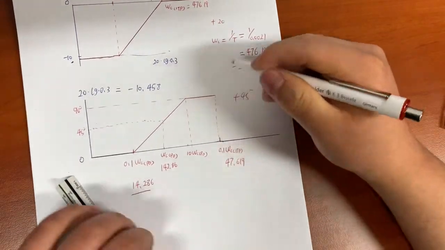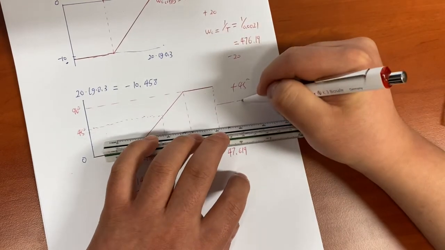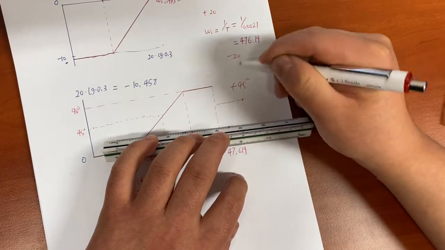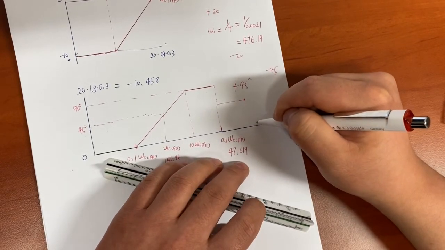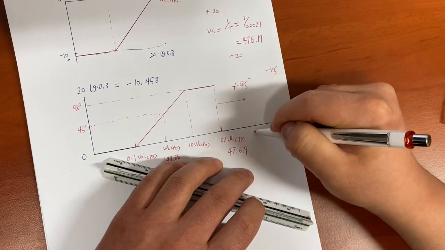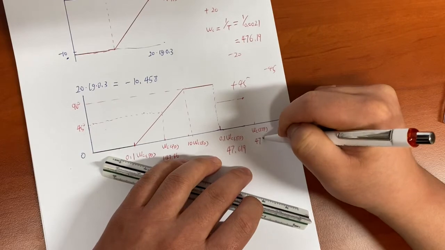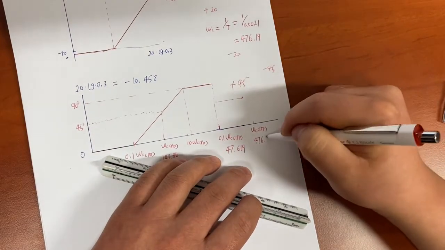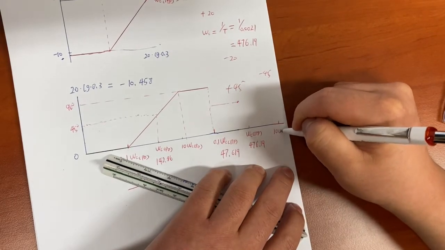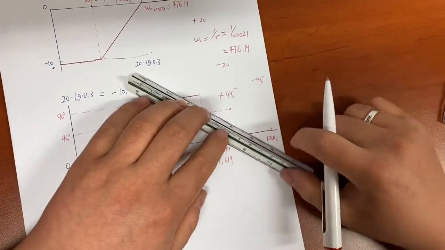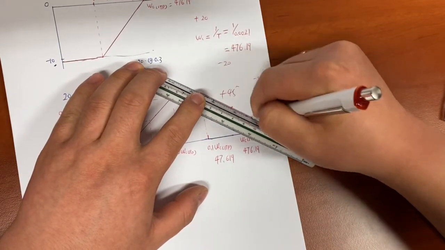Okay, and again the cutting frequency of the 1 TP system is 476.19, 10 times that, with minus 45 slope.